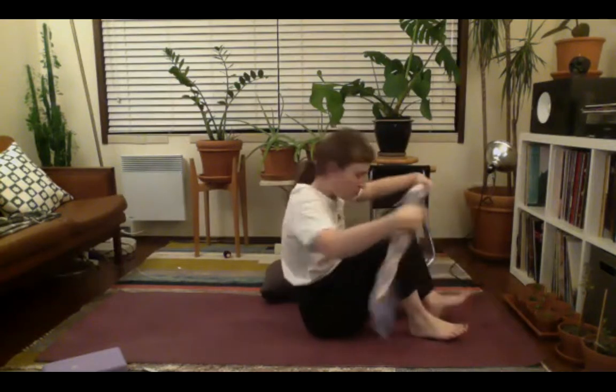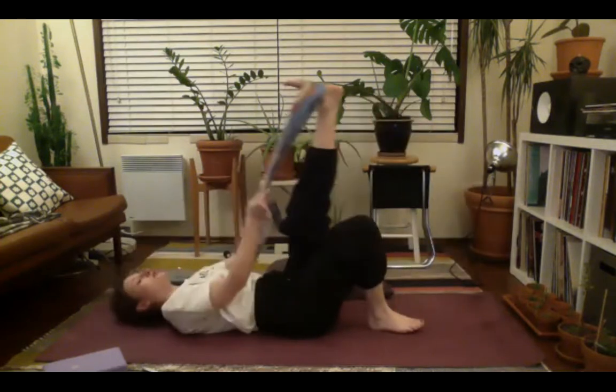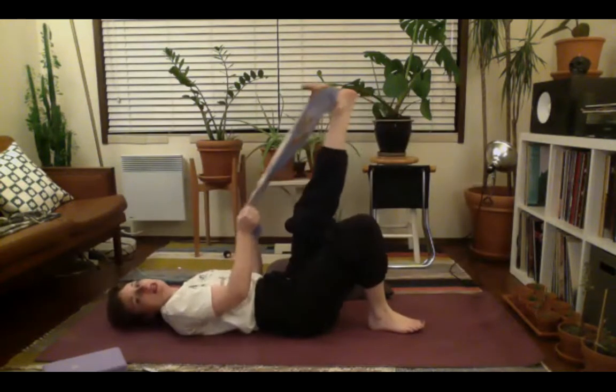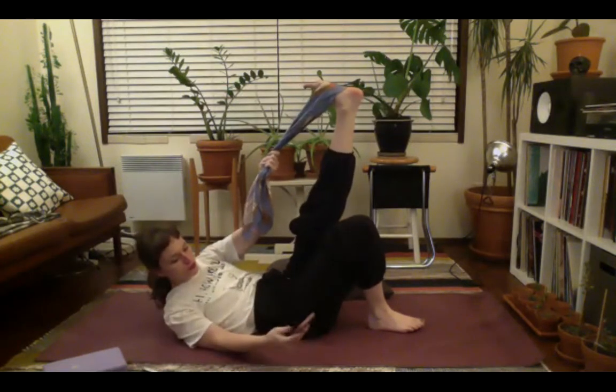So taking the strap or the scarf that is much silkier, putting it under the bridge of your foot, getting it even in the hands. And then we'll be here for 1 minute before moving into our twist.